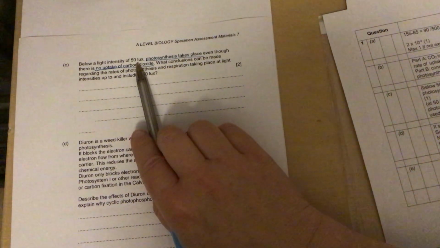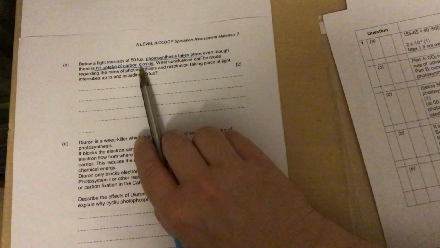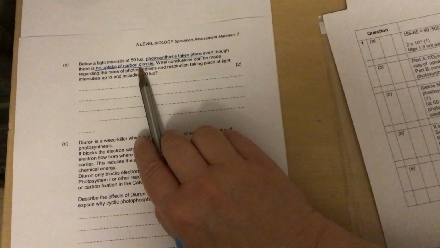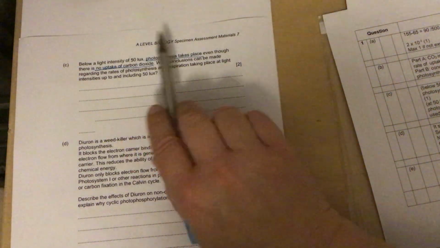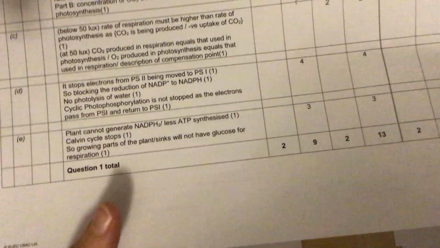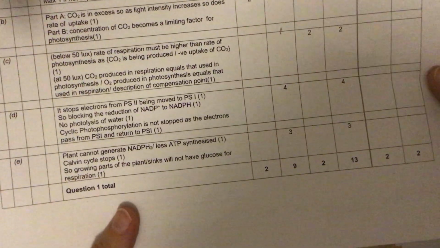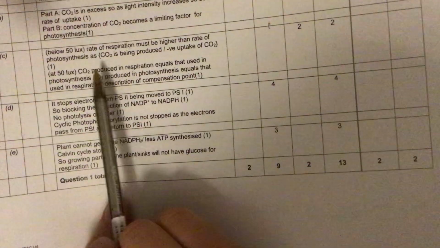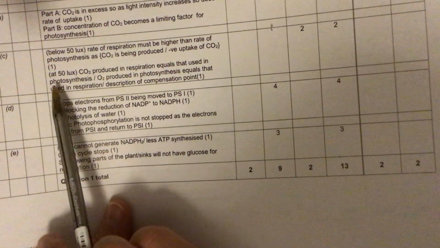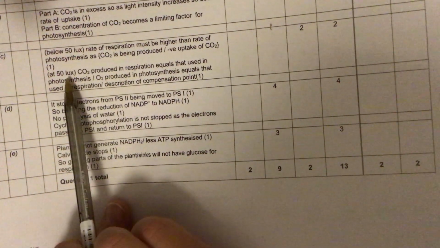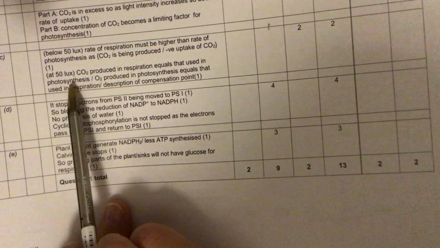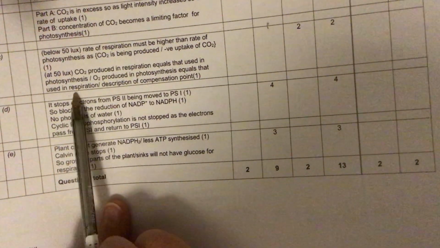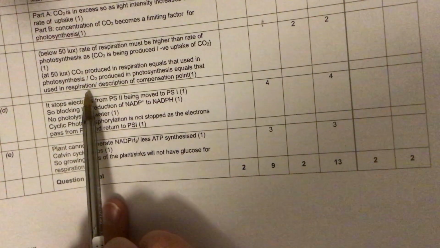Below that, carbon dioxide is produced by respiration at a faster rate than photosynthesis can compensate for. So if you're looking at C on the mark scheme here, below the 50 lux, respiration must be higher than the rate of photosynthesis, and at the compensation point, which seems to be 50 lux, the respiration rate and photosynthesis rate are equal. This would have been the 2 marks for that one.